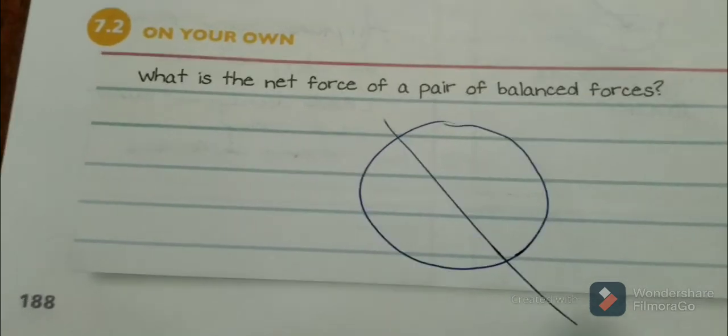What is the net force of a pair of balanced forces? Oh, it's one of those trick questions again. Nothing. It's nothing. So that is the answer to 7.2.